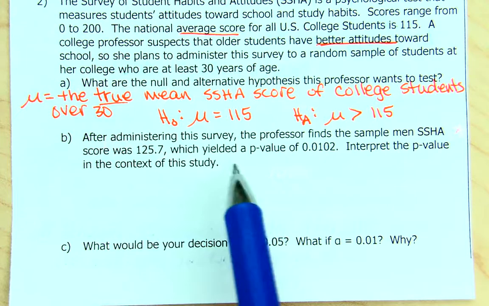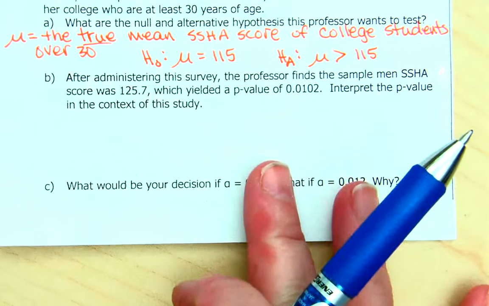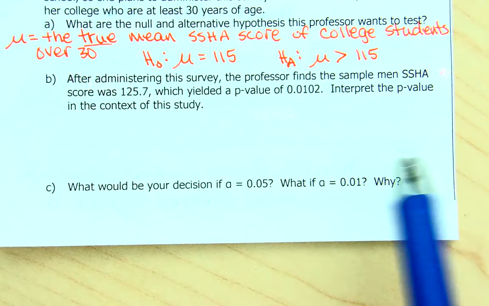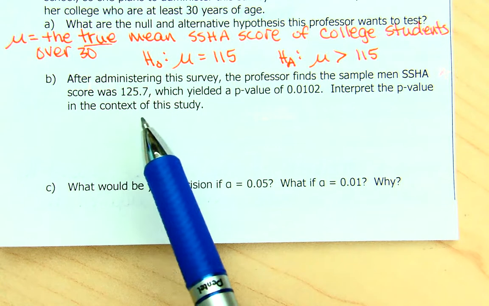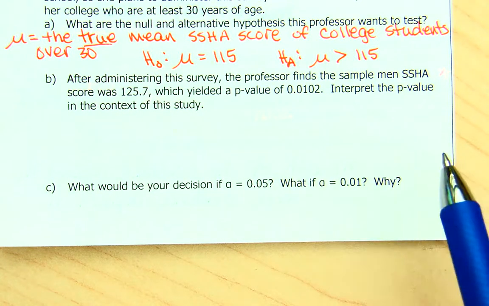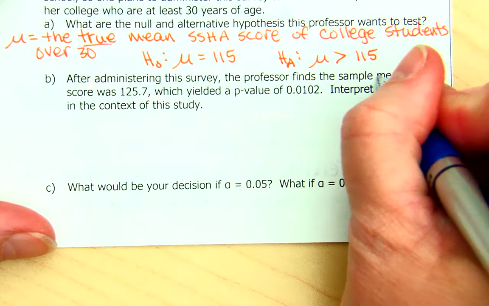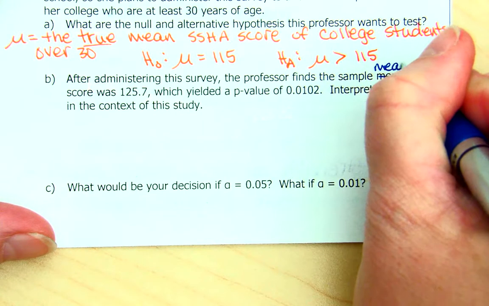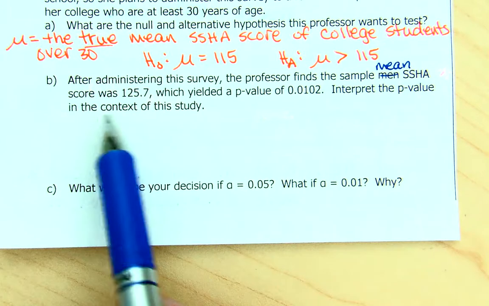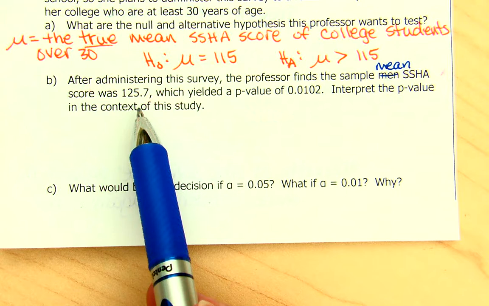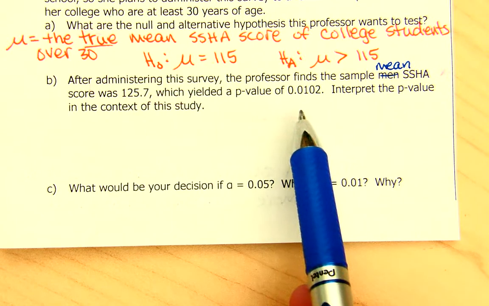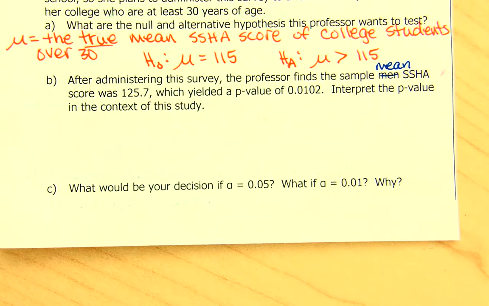Okay. So now, part B. After administering the survey, the professor finds the sample mean, that's supposed to be mean, not min. Sample mean SSHA score was 125.7, which yielded a p-value of 0.0102. Interpret the p-value in the context of this study.